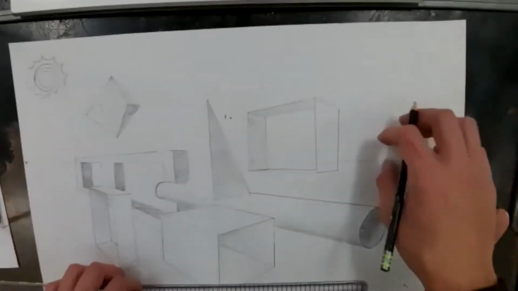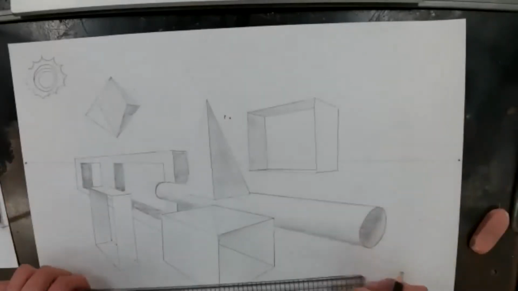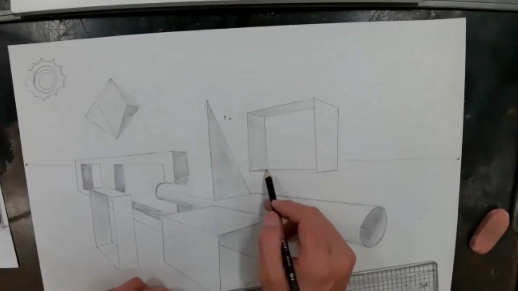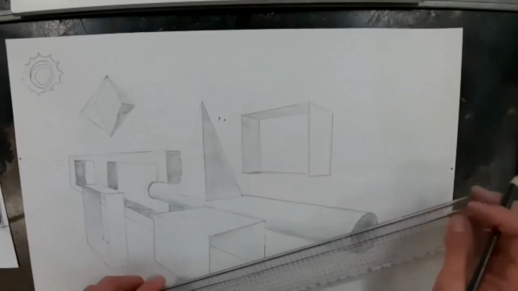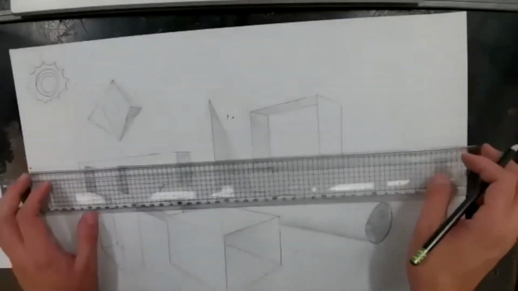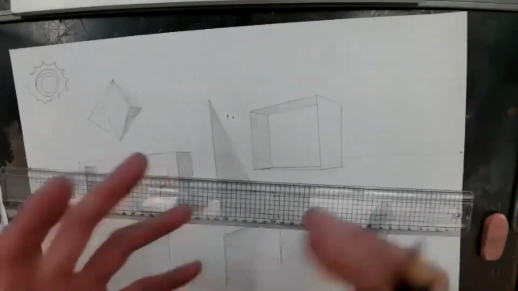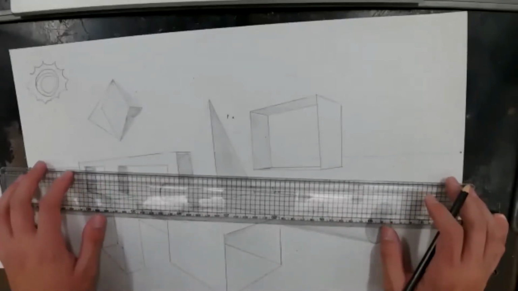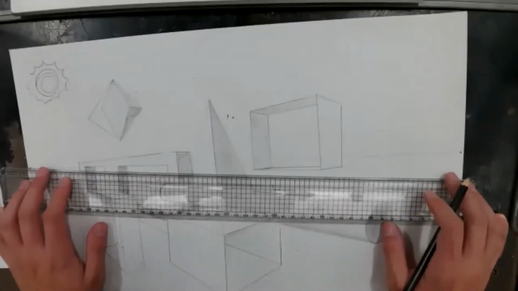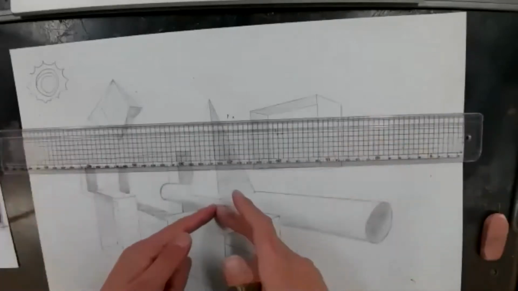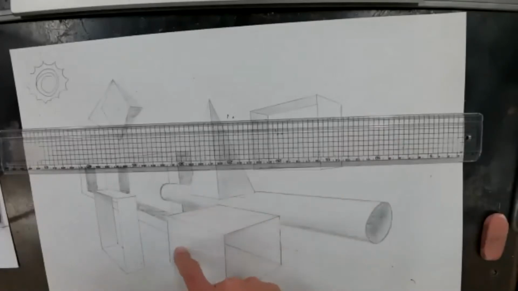So I keep going in my empty spaces. How about a sphere? Do you guys know how to add a ball, a sphere? Like a basketball, a soccer ball. So for that, we will do a cube and do it inside.